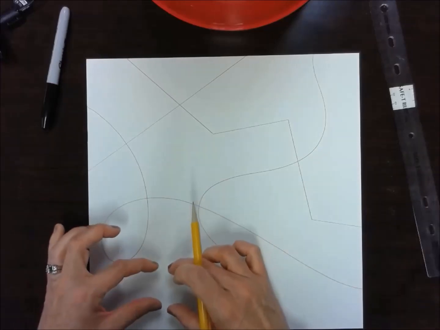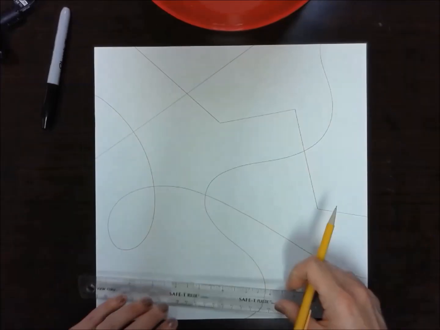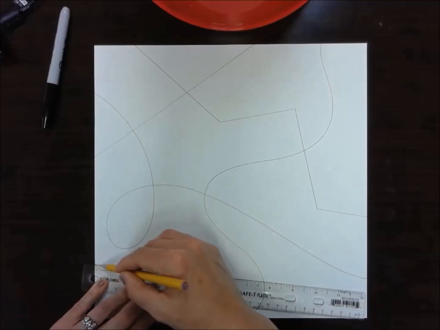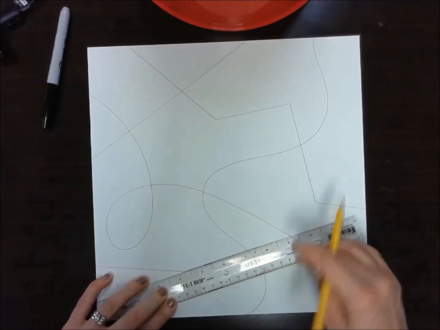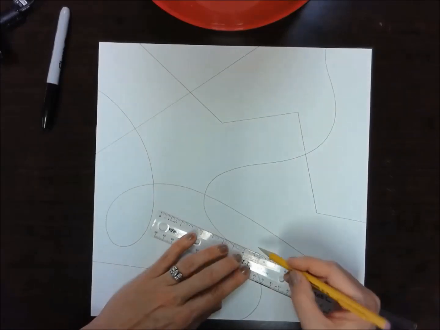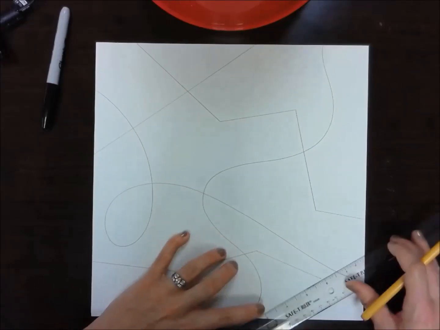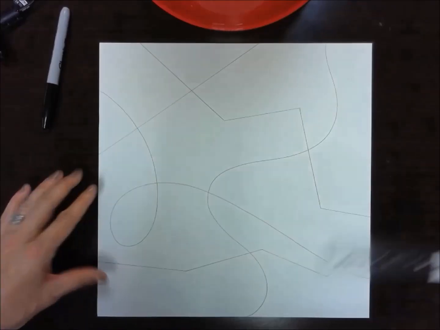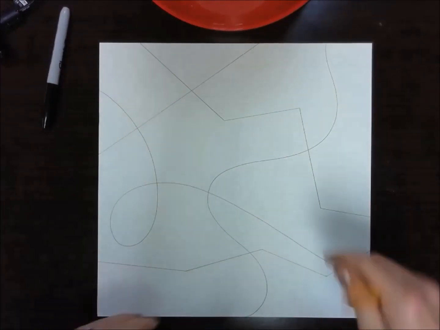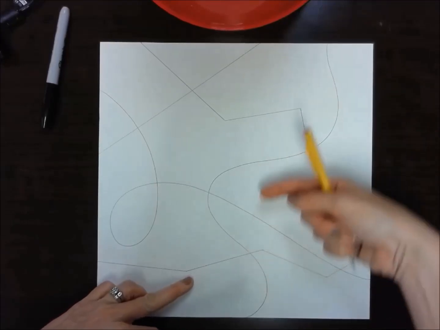So think through where you're placing the lines to offer some balance. I created 2 zigzag lines, kind of balancing each other out, 2 curved lines to balance each other out, and I'm filling in that negative space and breaking it up into smaller, piecier shapes. And those shapes are going to be what we're going to shade with our oil pastels.